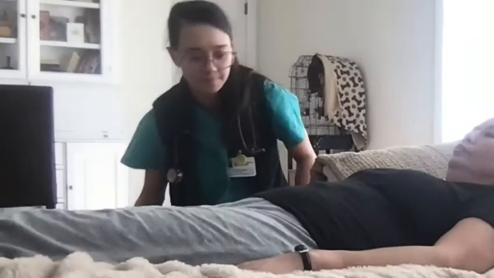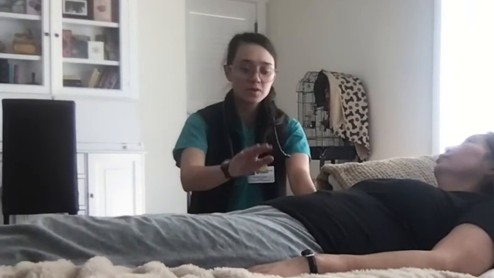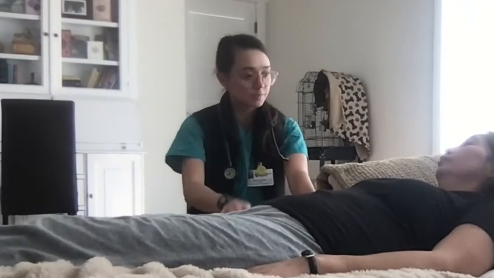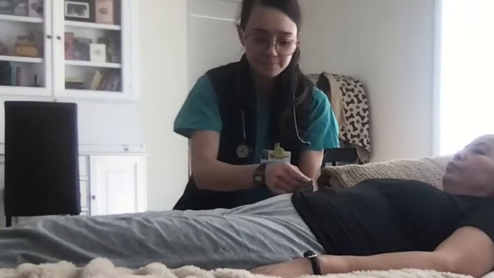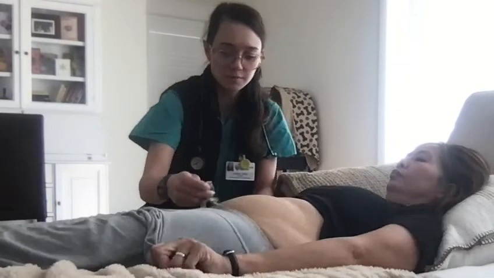All right. Okay, comfortable position? Good. I'm going to just lift up your shirt to expose your belly, okay? Let's get down a little bit, just start with my inspection.